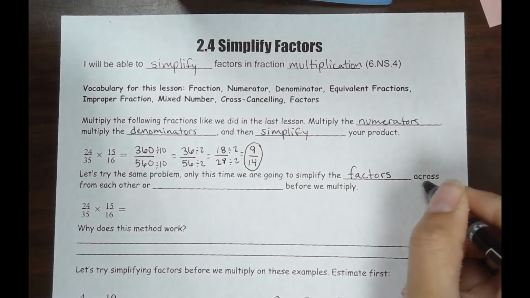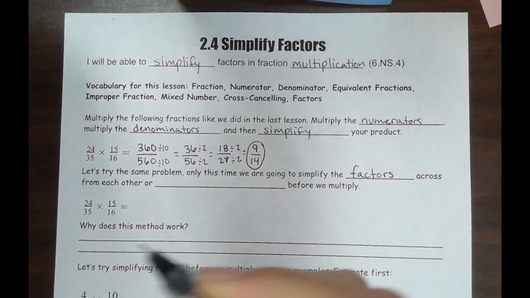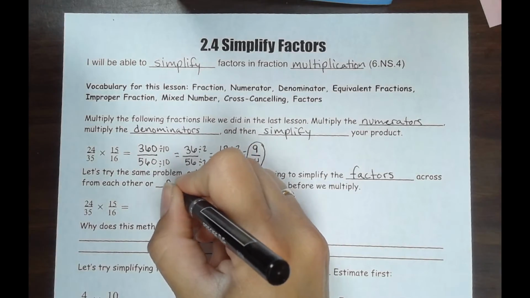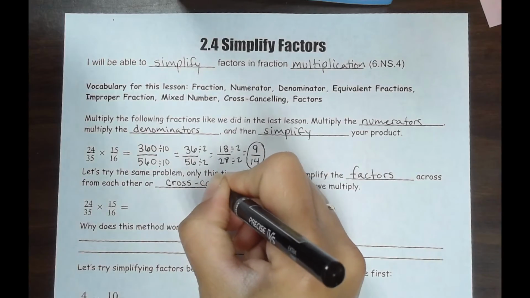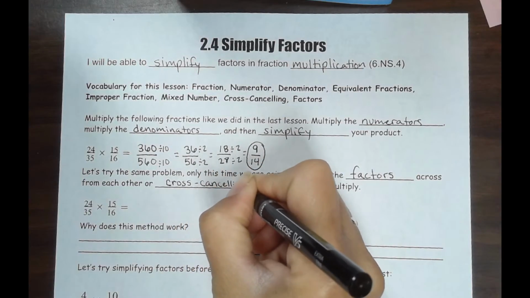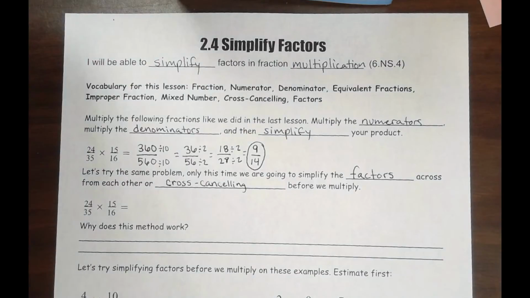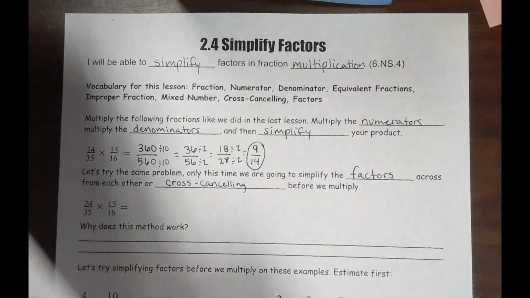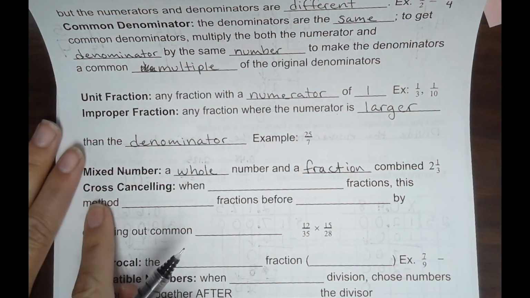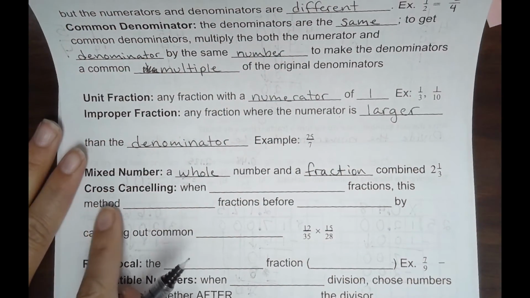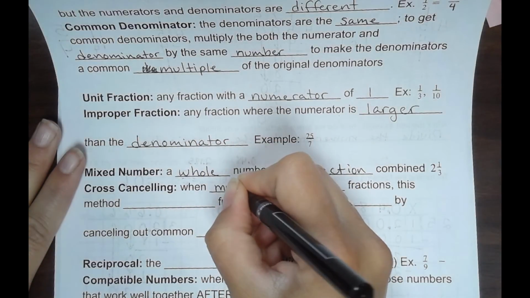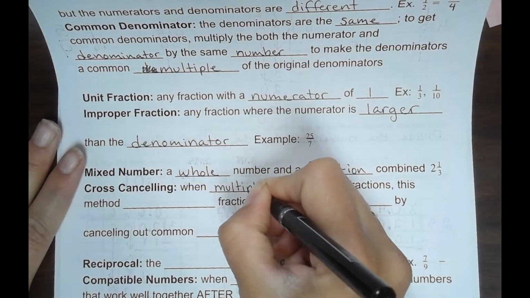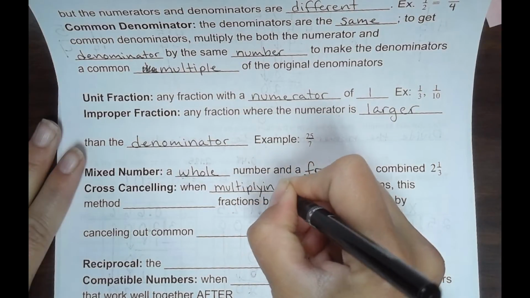So we're going to simplify the factors across from each other, or this is also what we call cross-canceling, before we multiply. All right, cross-canceling. Pull out the vocabulary sheet for chapter 2, and we're going to write about cross-canceling. So, when cross-canceling, this only works when multiplying fractions. So you can't do it with anything else. It only works with multiplying fractions.